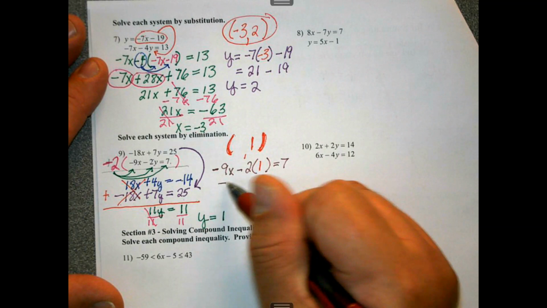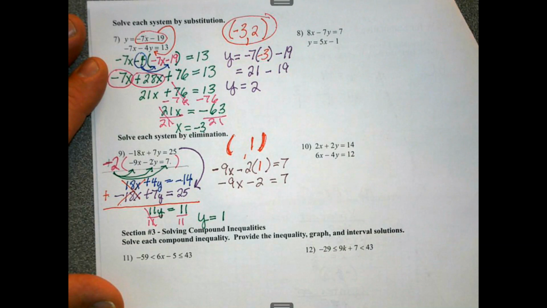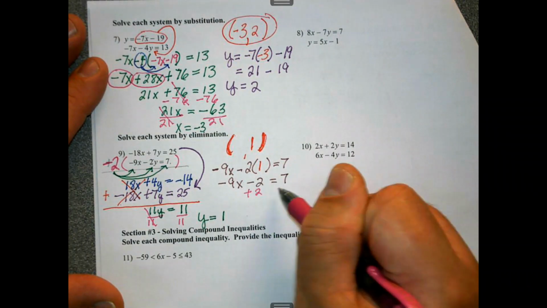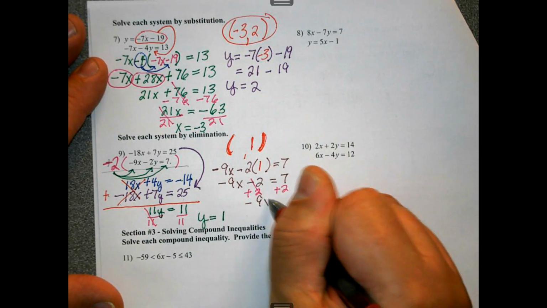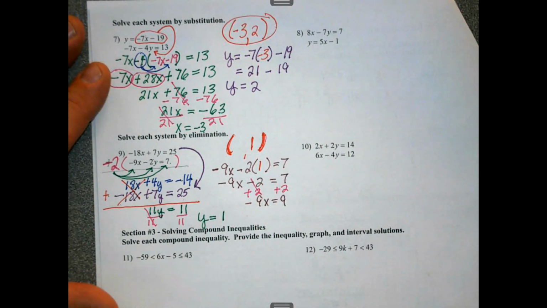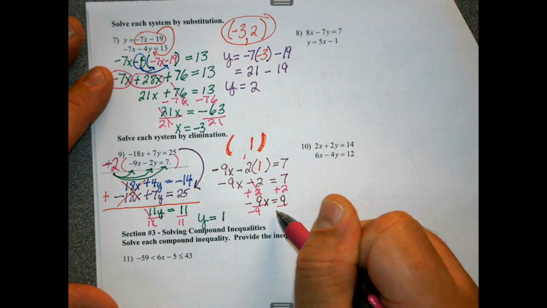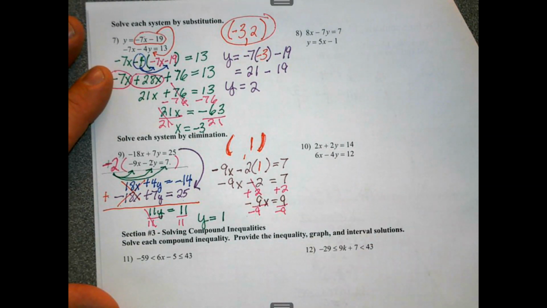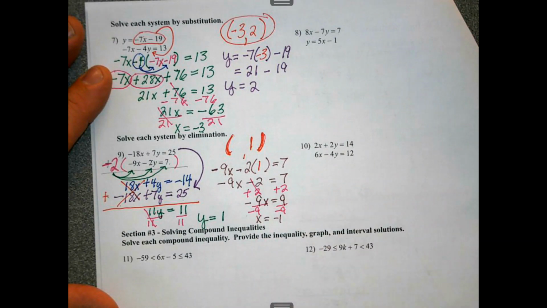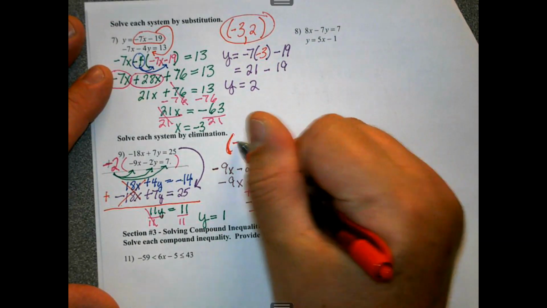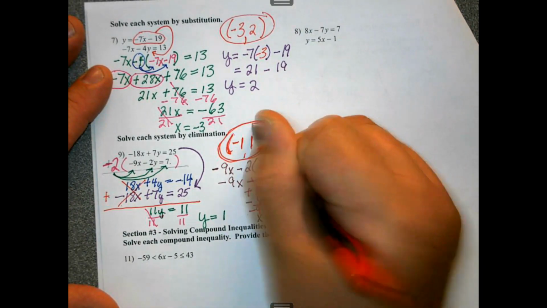So I have -9x minus 2 equals 7. Add 2. Add 2. I get -9x equals 9. Oh, look at how nice this worked out. Divide by -9. So my x is going to equal -1. There's my answer.